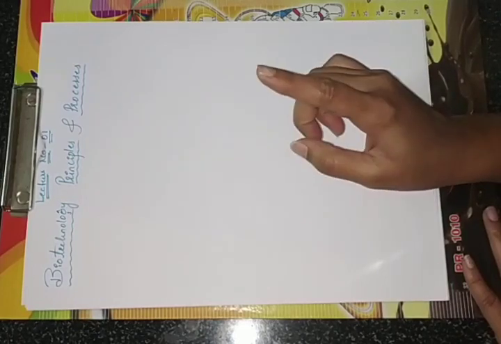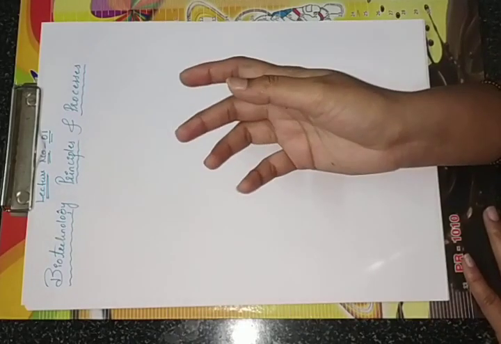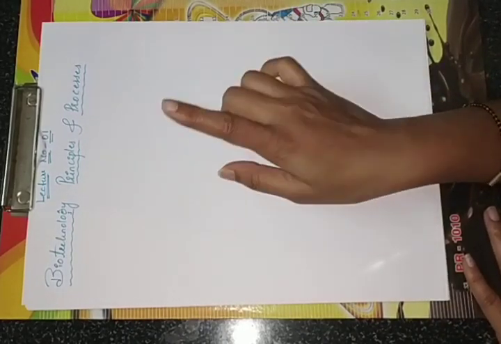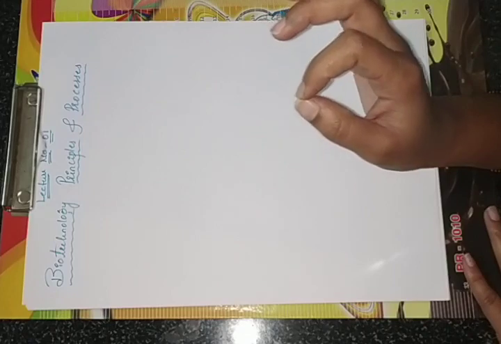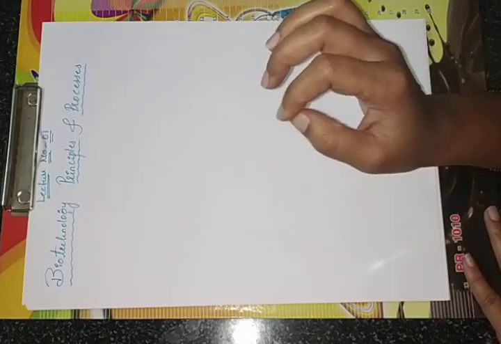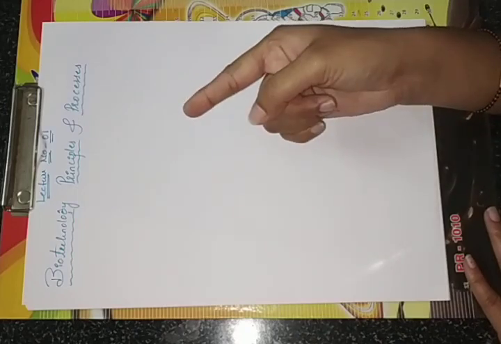Okay, it is a branch that deals with the technique of using live microorganisms or any of the enzymes from an organism to produce products and processes useful to human beings. The biotechnology process is finally useful to human beings only, but for human use, we are going to use microbes and also enzymes. Okay, now let me write the definition.